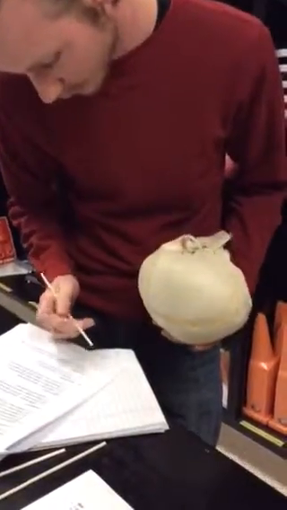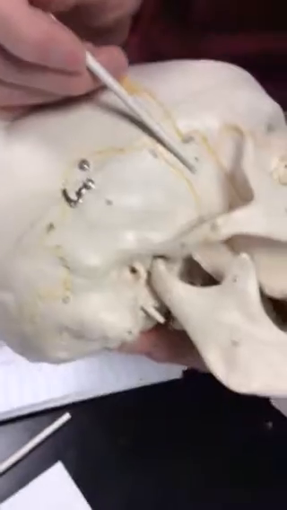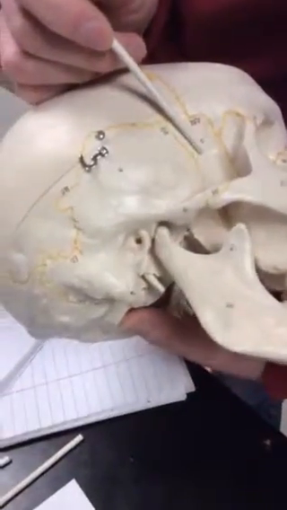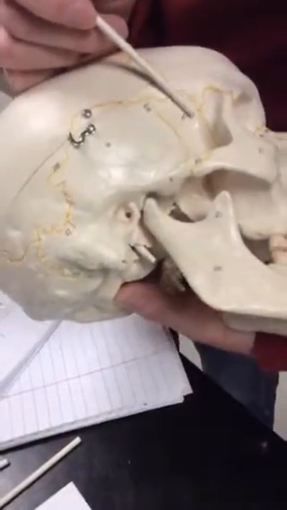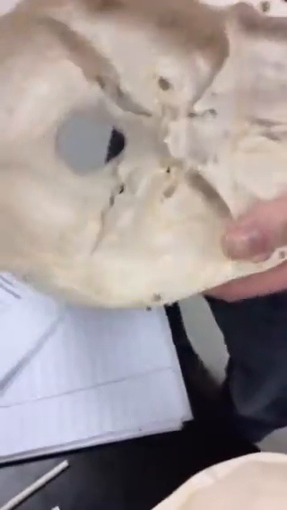So, for the sphenoid bone, you're right in the side right here. The sella turcica is going to be inside. It's going to be right here. It means Turkish saddle in Latin.